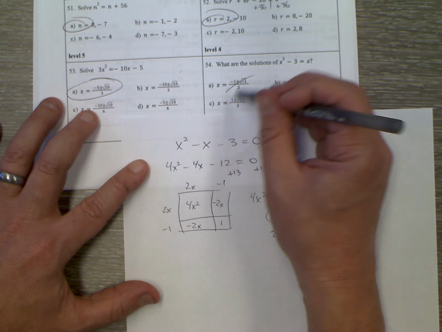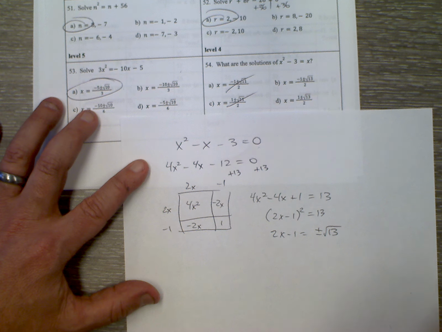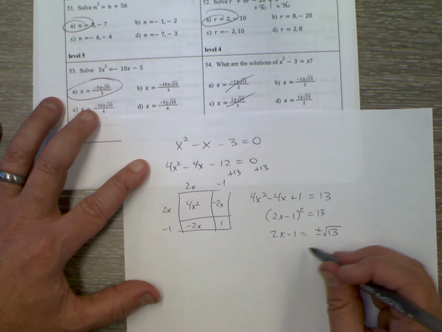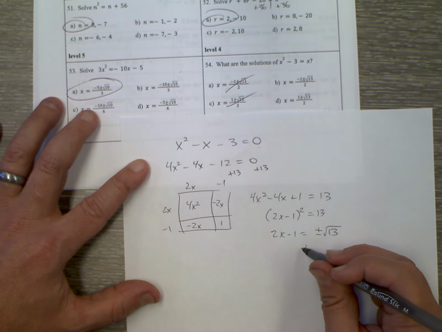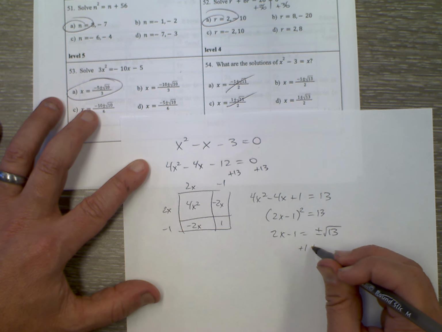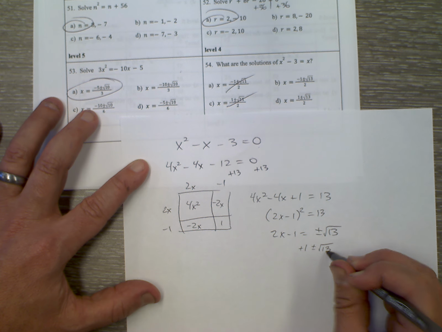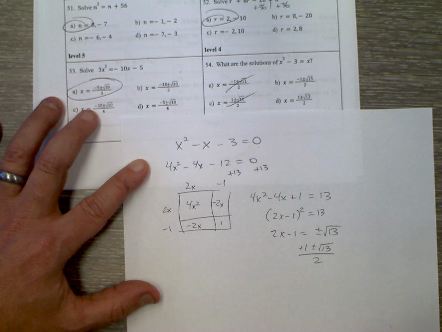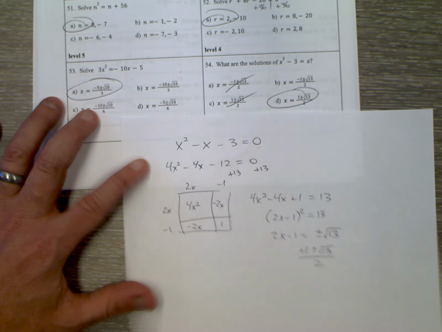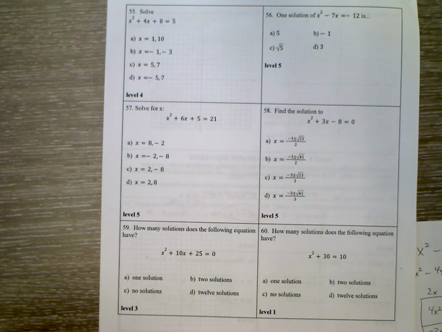Well, 2 of these are root 11, so those are gone. And I need to add 1 and then divide by 2. So when I add 1, I'm going to have that plus 1 at the front, plus or minus divided by 2. So there we are. D. Almost there. All right.